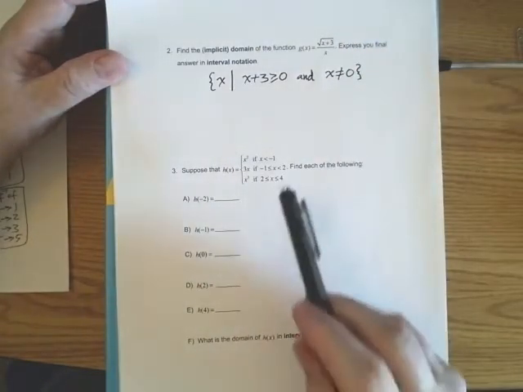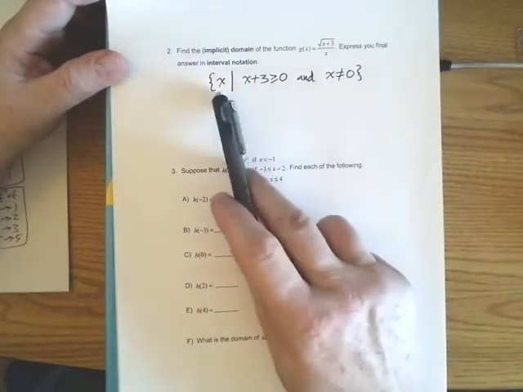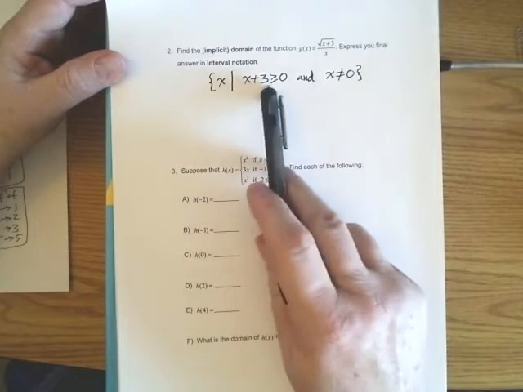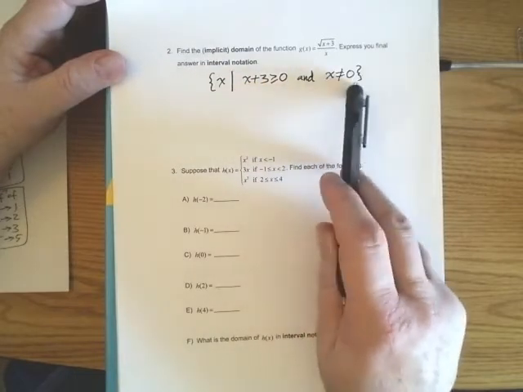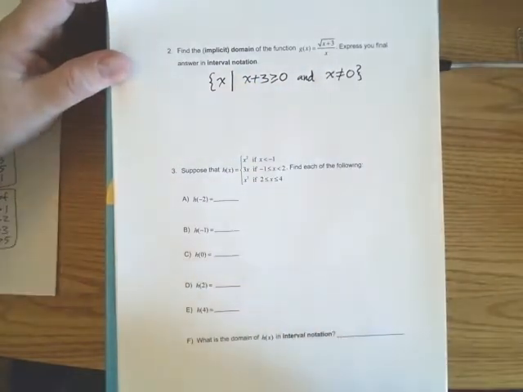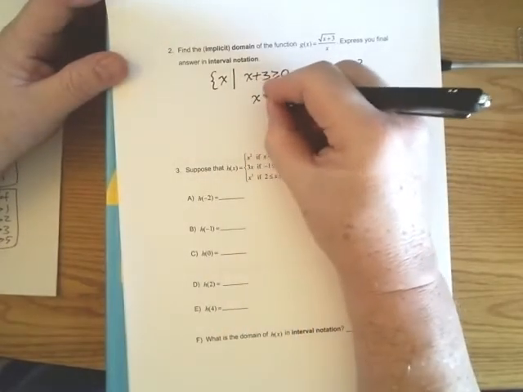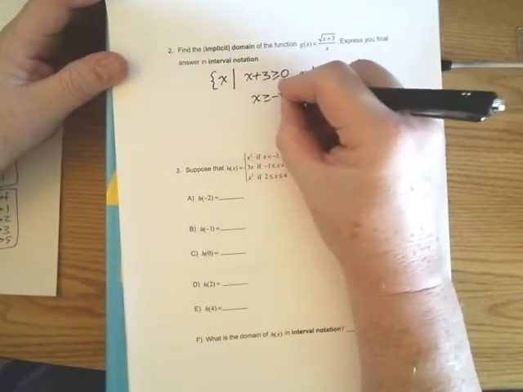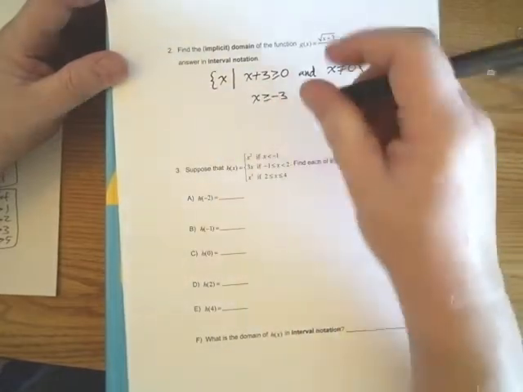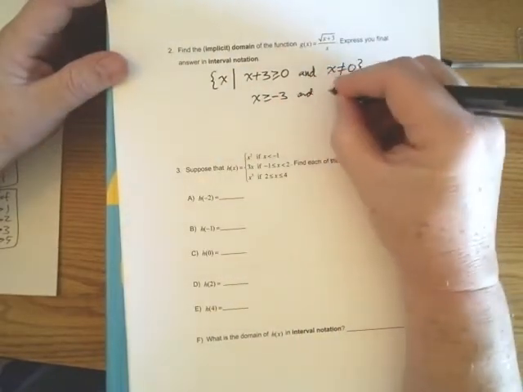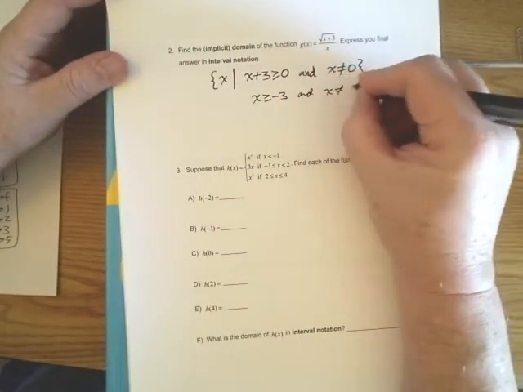So the domain of this function is a set of all values of x that satisfy this condition and satisfy this condition. Okay? Now, if you think about it here, let's do a little scratch calculation here. This means x has to be greater than or equal to negative 3, just subtracting 3 on each side, and x cannot equal 0.